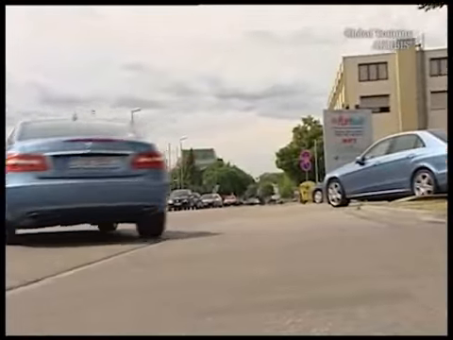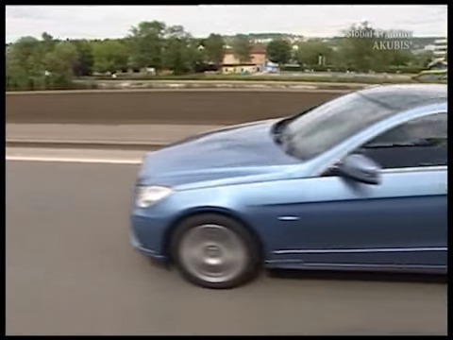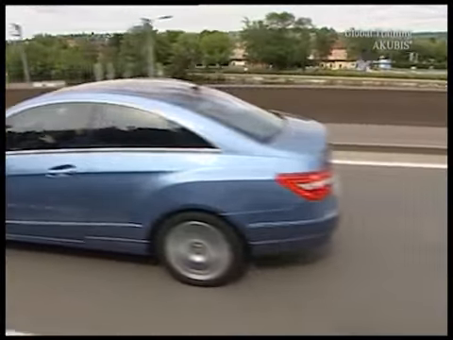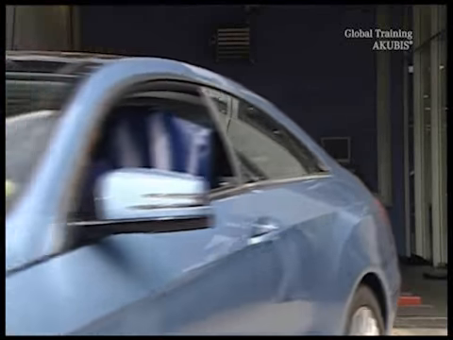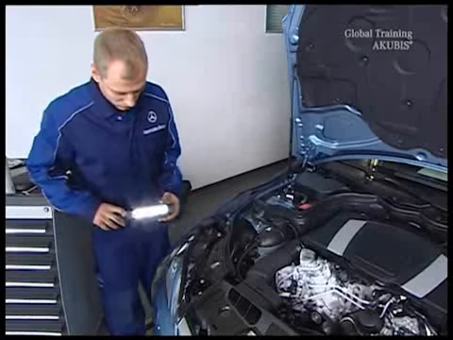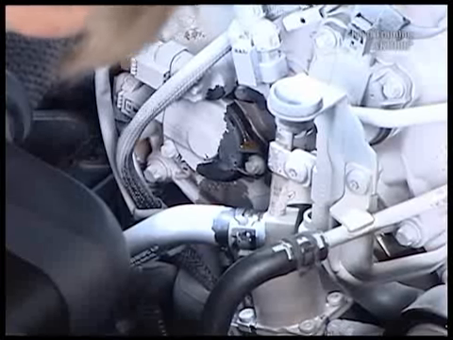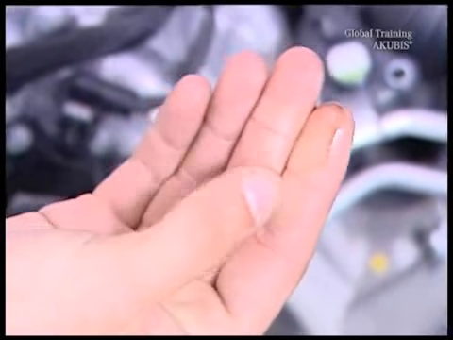And off you go. The engine oil must be run hot during the test drive to ensure that it escapes at the leaking point. Back in the workshop, you can easily detect the traces of fresh oil in the contrast agent. The area is now localized.